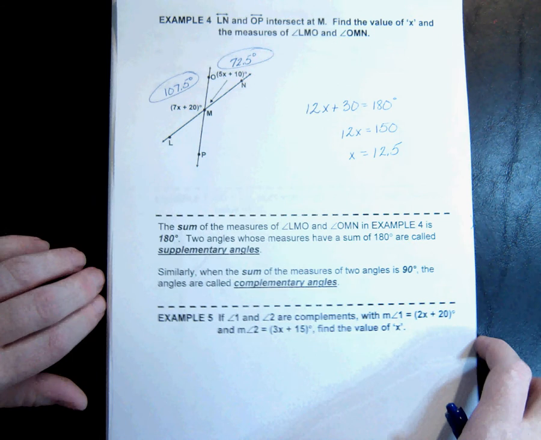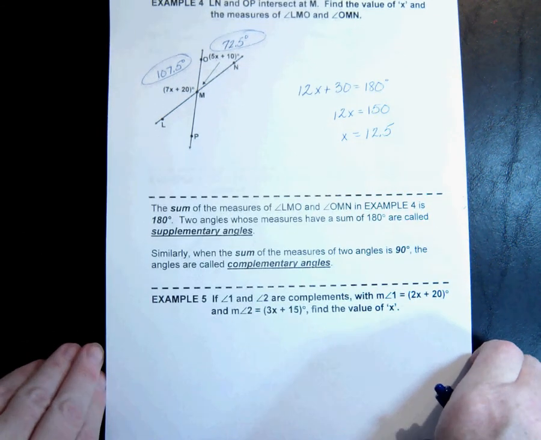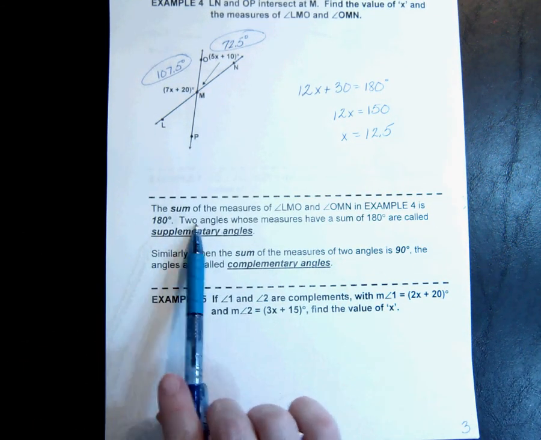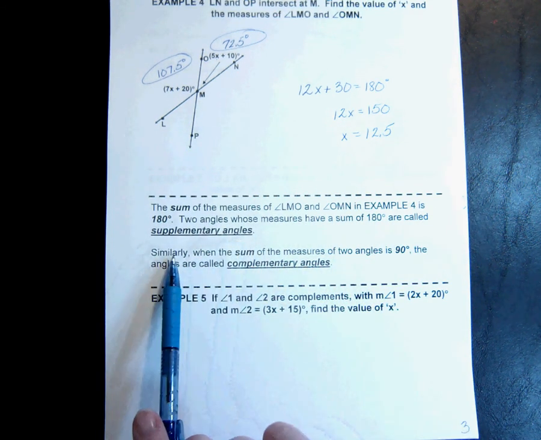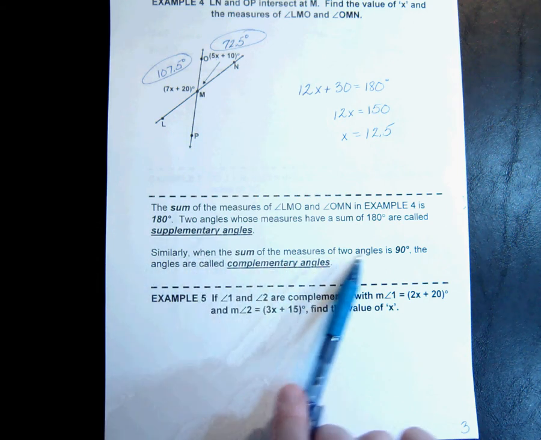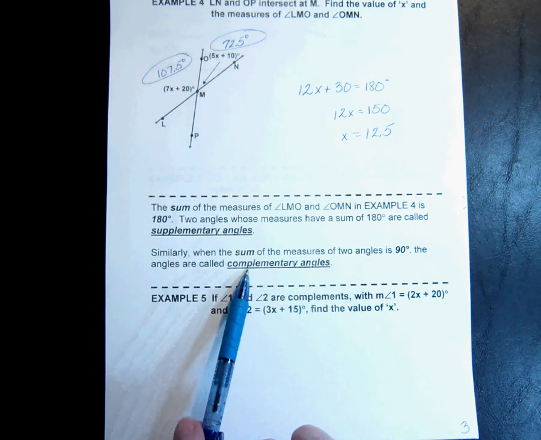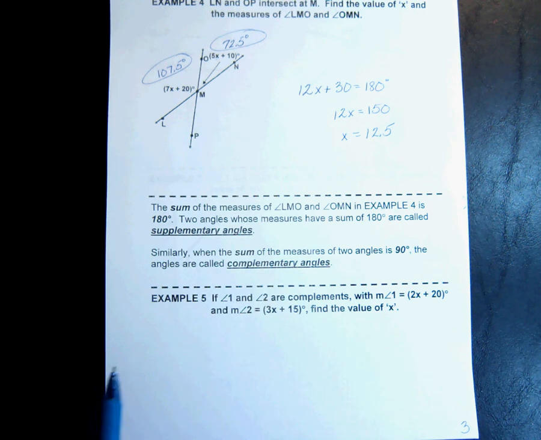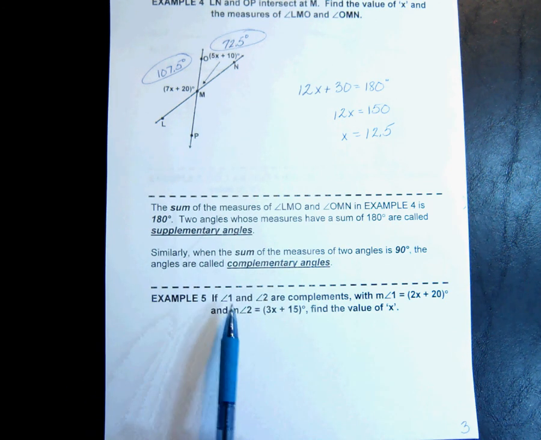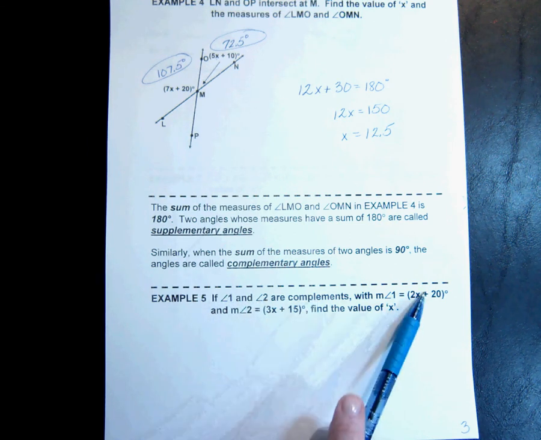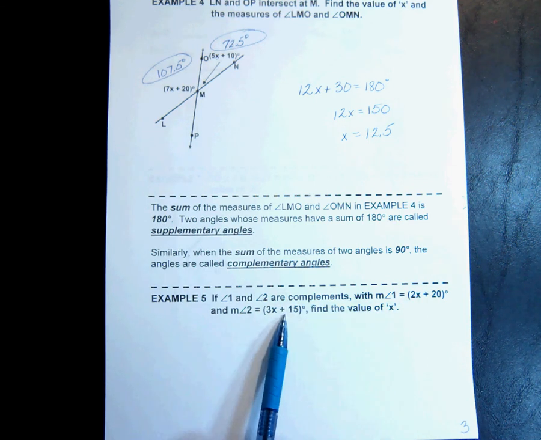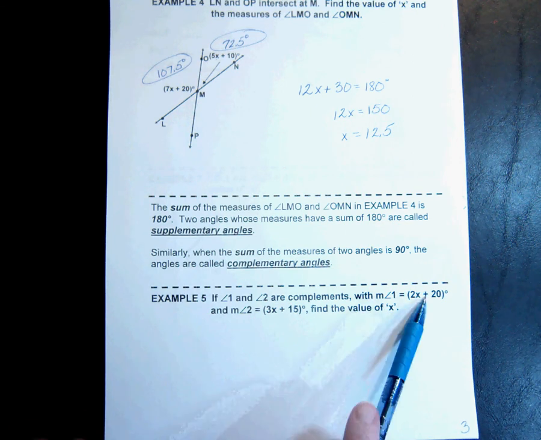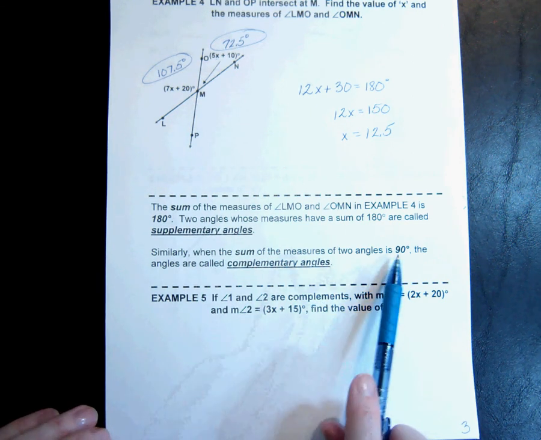Last one. First we've got to look at the sum of the measures. If the sum is always going to equal 180, then the two angles whose measures have that sum are called supplementary. Similarly, when the sum of the measures of two angles is 90, the angles are called complementary angles. So in this last example, they ask you, the measures of 1 and 2 are complements of each other, and here are the two algebraic expressions for each angle, and you're just to solve for x. You know that these are actually equal to 90 degrees.